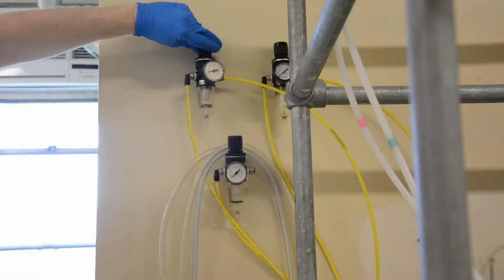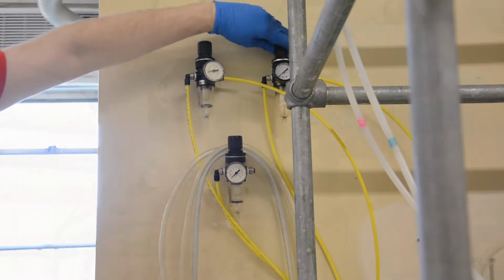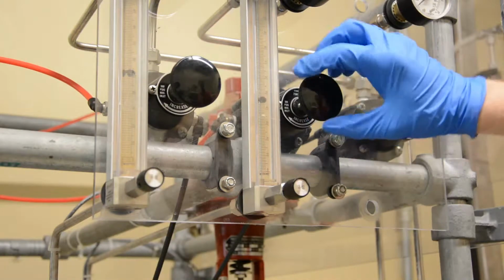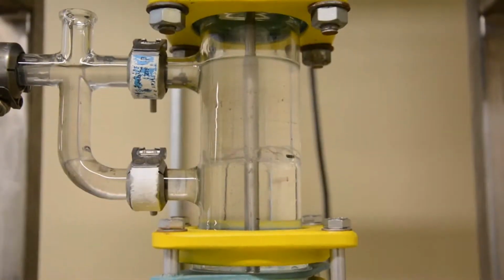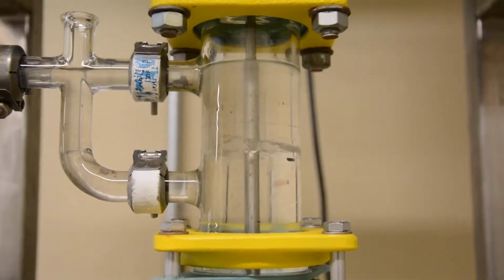Fourth, turn on the two air valves. Fifth, turn the air flow rate valves on the wall. Sixth, turn the flow rate valves for the heavy and light phase to fill up the column.